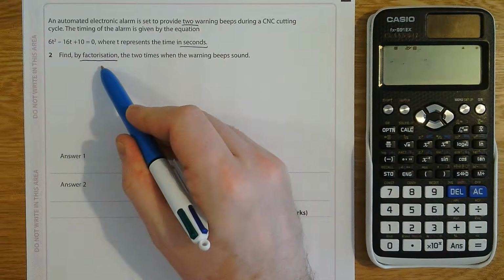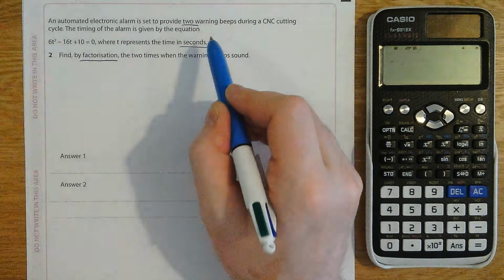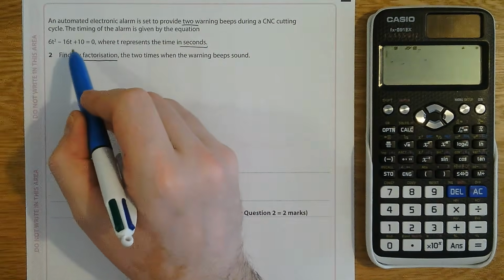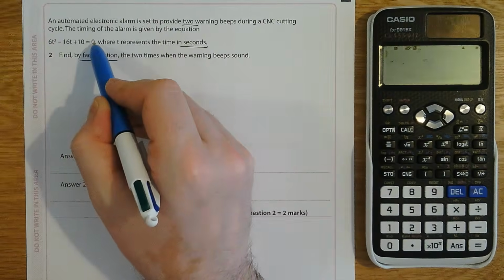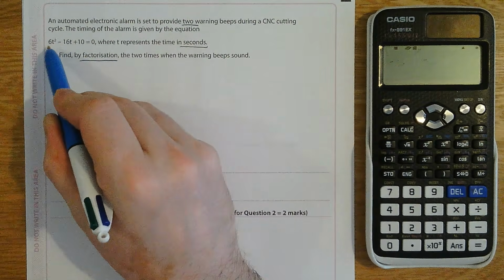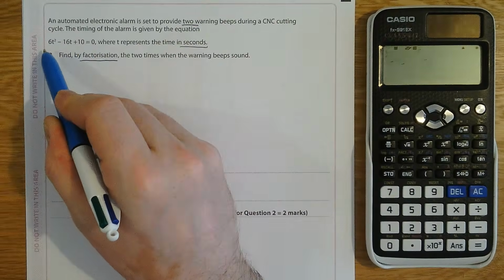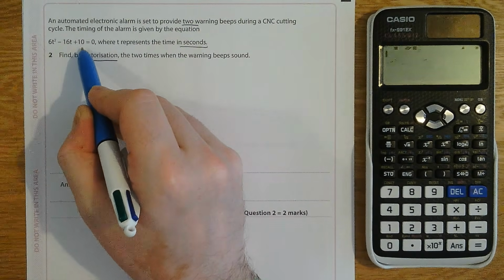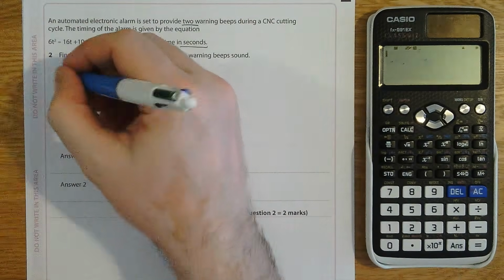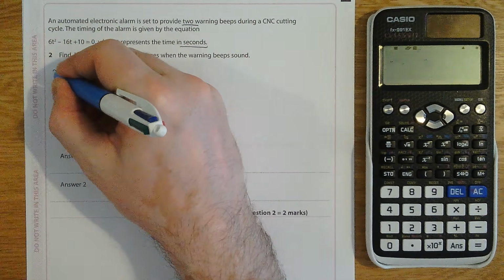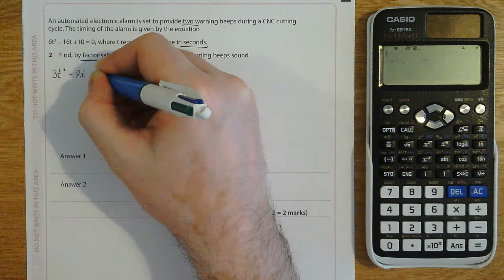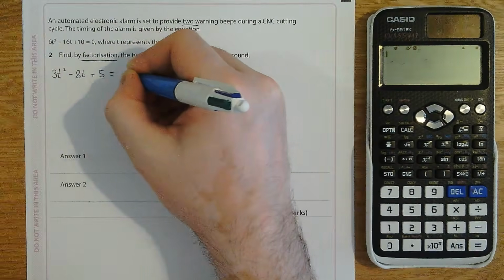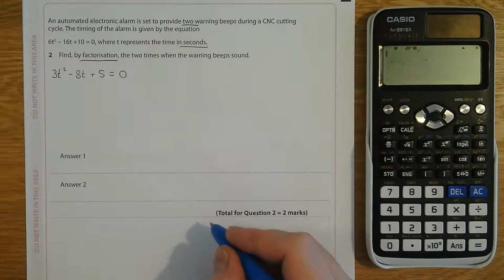Okay, so I have to use factorization. I'm expecting 2 answers and my units will be in seconds. Let's have a look at this equation. Well, the first thing I'll note is it is already equal to 0. That's helpful. The next thing that I'm going to look at is, can I factorize the coefficients 6, negative 16 and 10? Well, they are all divisible by 2, so that will be the first thing that I'm going to do. 3t squared minus 8t plus 5 equals 0. And that's just made my life a little bit easier with smaller numbers to work with in the next part.